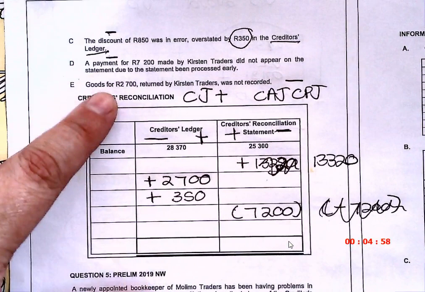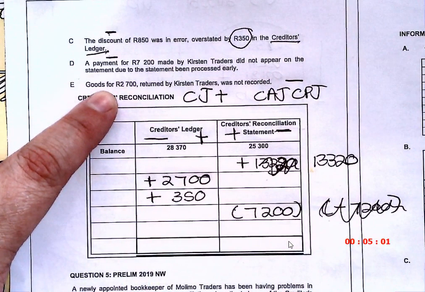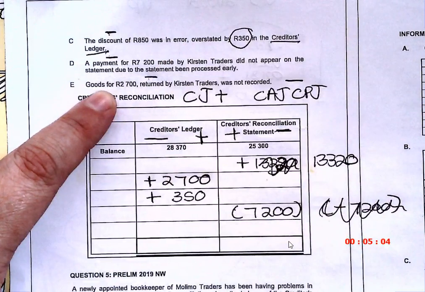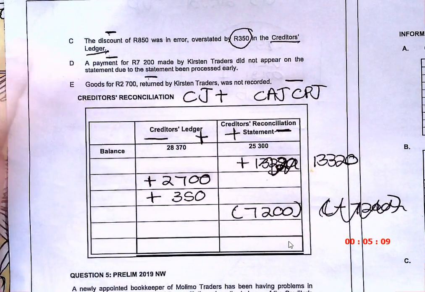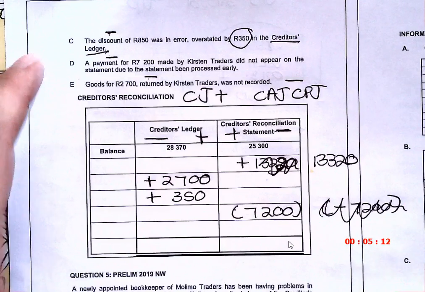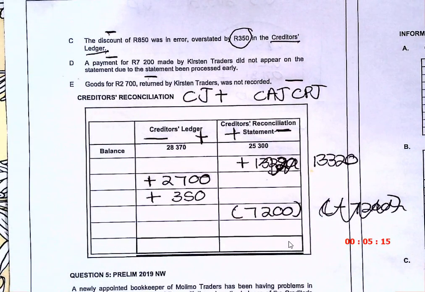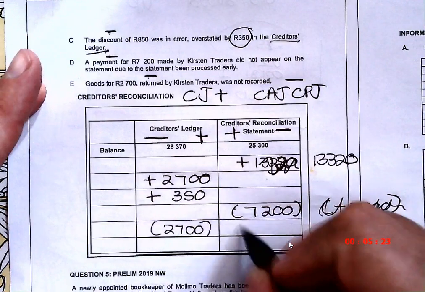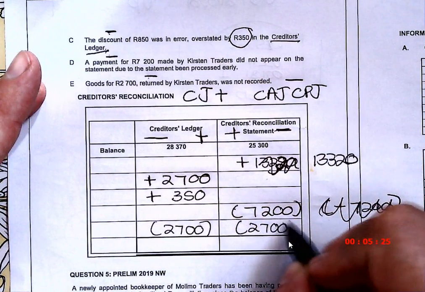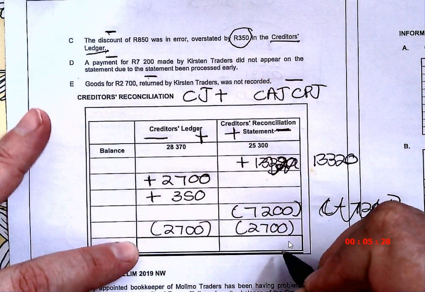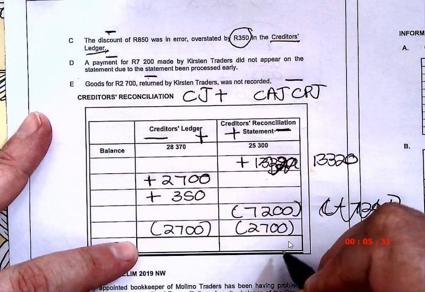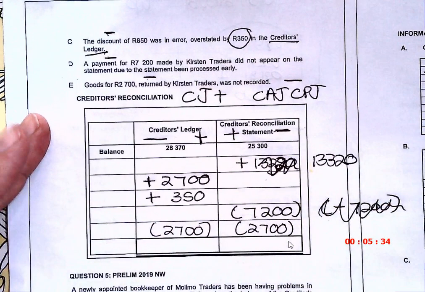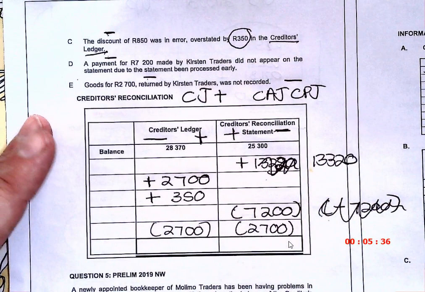Okay, goods for 27 returned. Return is a minus. By Kirsten was not recorded. So they don't tell me, this thing is not a clear thing. They didn't tell me who didn't record it. So let's assume it wasn't recorded at all. So let's put it in both. Minus 27, minus 27. So I do this, and then when I balance and I see it doesn't balance, then I know one of the two is right. Then you must decide which one didn't record it. My gut tells me I think it's Kirsten who didn't record it.